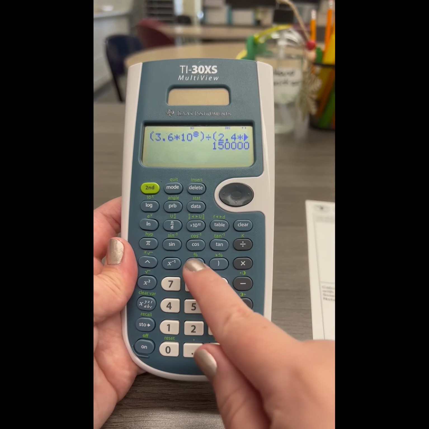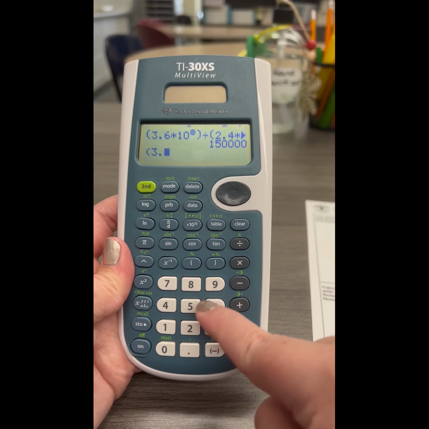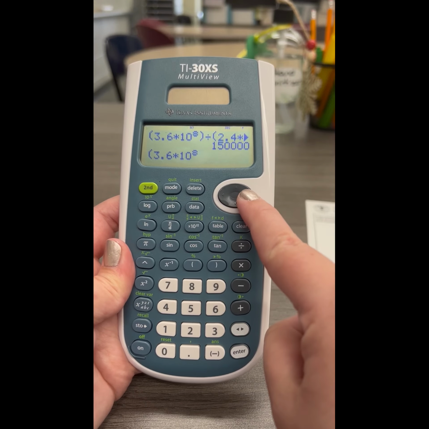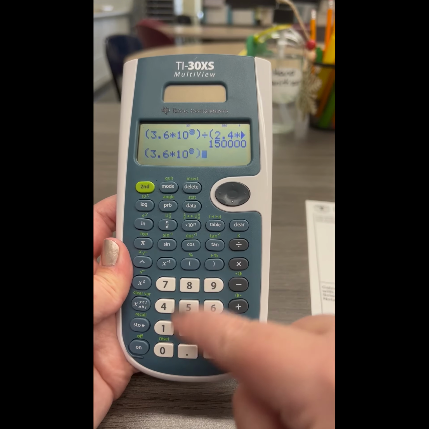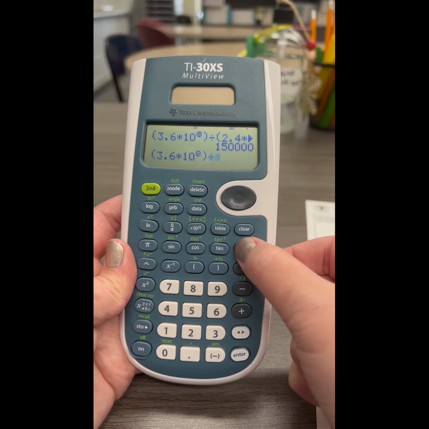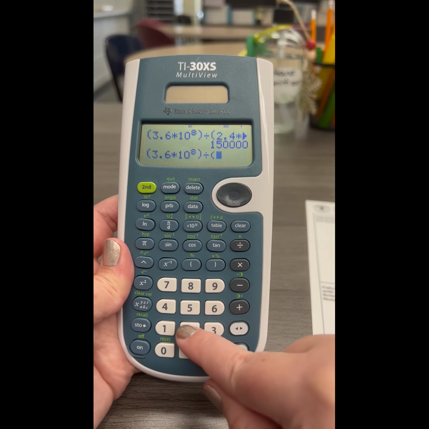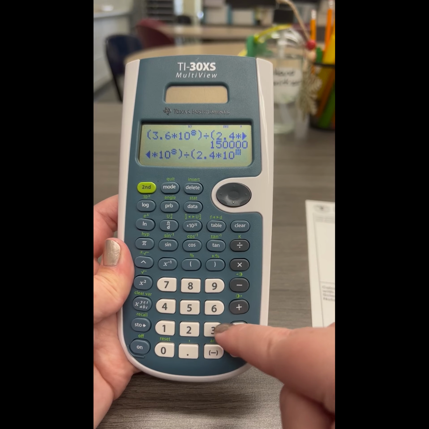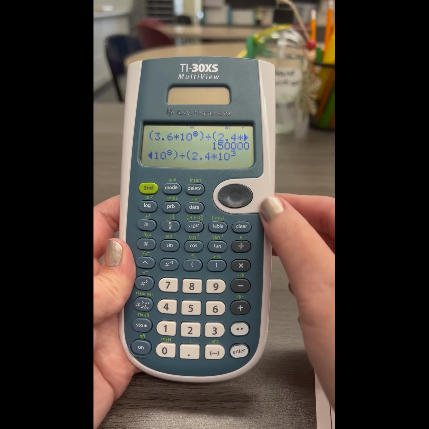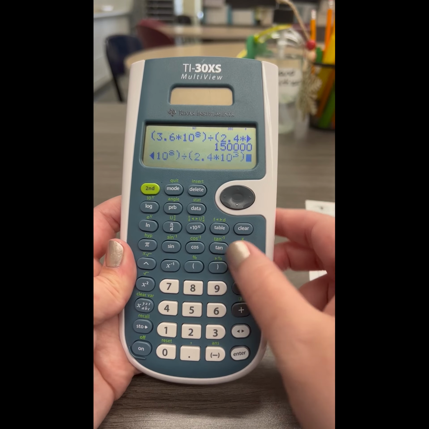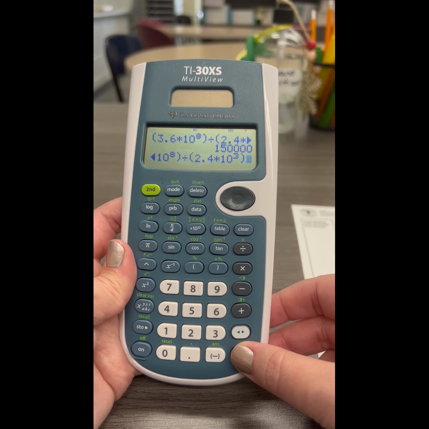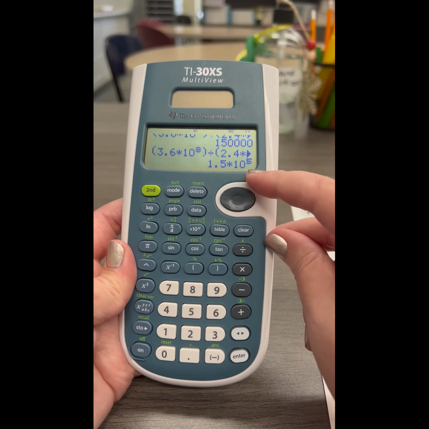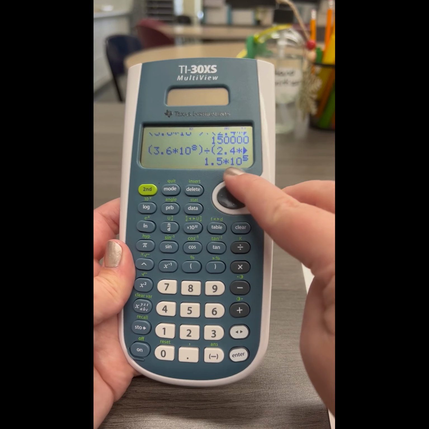Same exact format. Parentheses, 3.6, times 10 to the nth, 8, right arrow to get out of the exponent, close the parentheses. Divided by, start the parentheses, 2.4, times 10 to the, then we're going to do the 3. Then we're going to get out of the exponent, close the parentheses, and press enter. And there it is. It's the same number, but this is what it looks like in scientific notation.